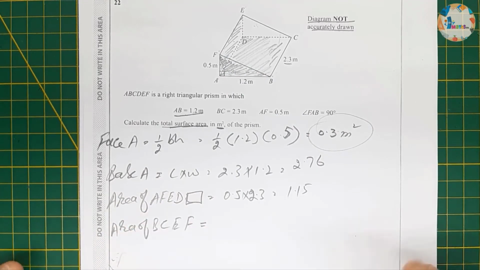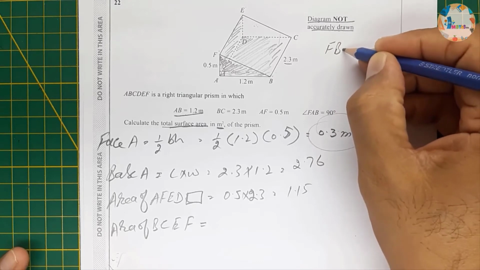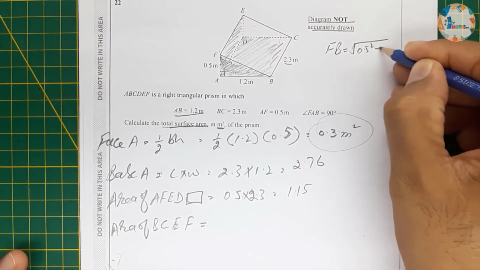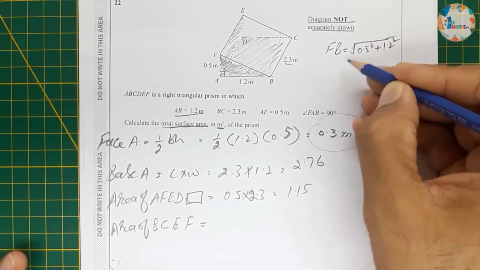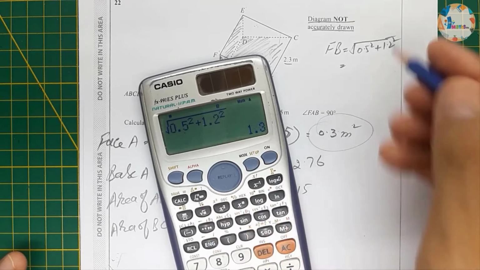FB will be equal to this square plus this square, root of 0.5 squared plus 1.2 squared, and this will be equal to 1.3.